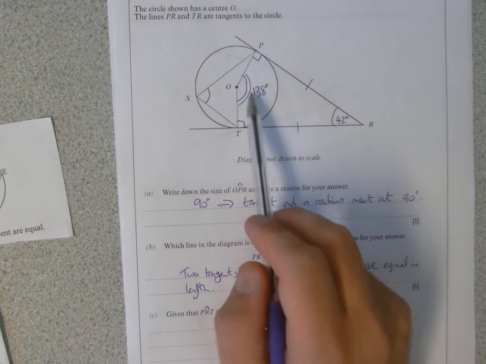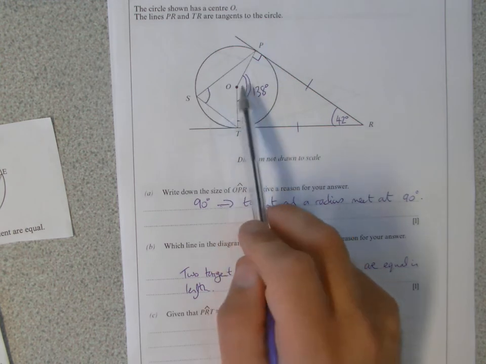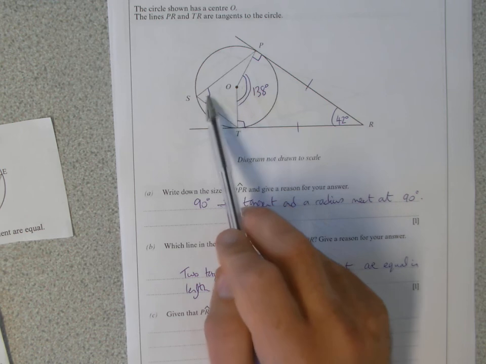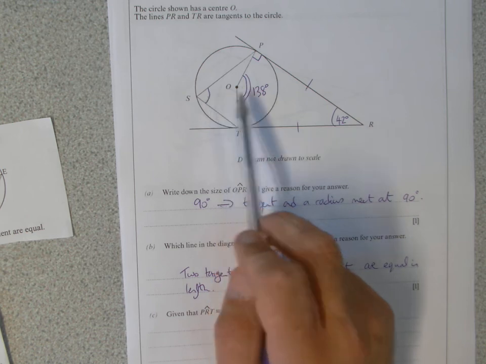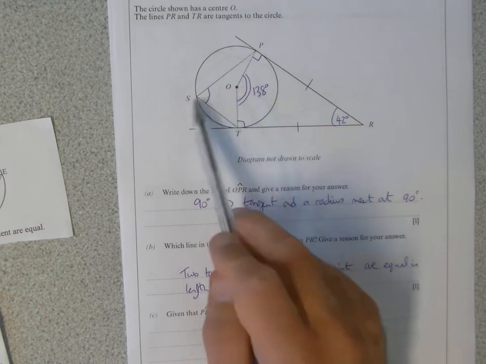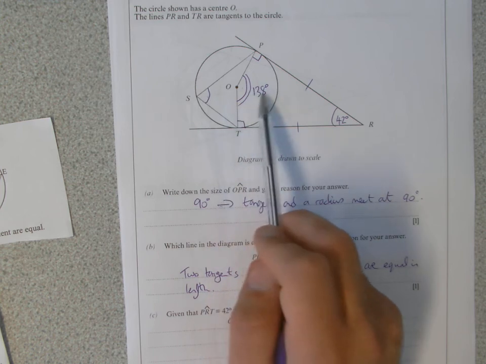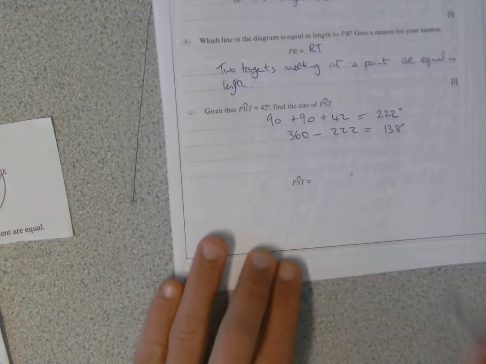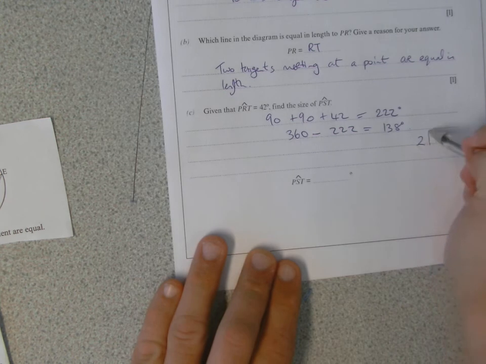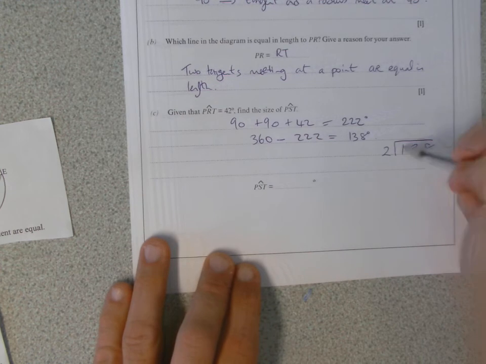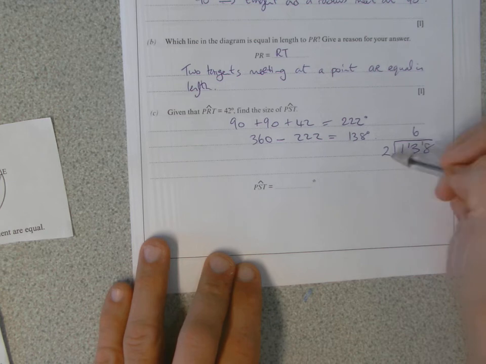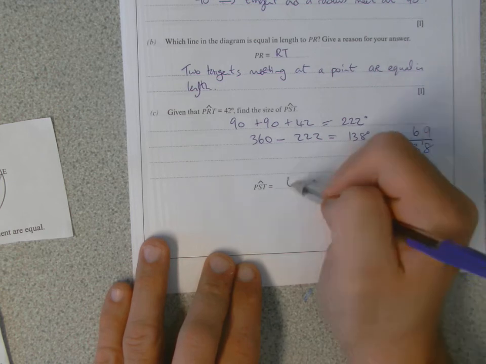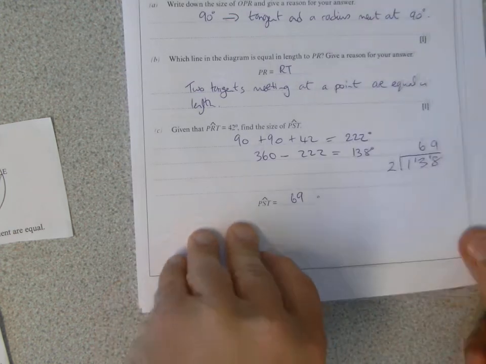And then what's great about this is we use the other theorem. Remember, the angle at the centre is double the angle at the circumference. So if that's 138, this is double this, so all you have to do is halve it. If this is a calculator paper, you could just halve it in your calculator. Or if not, you could use the bus stop method. 2 into 1 doesn't go. 2 into 13 goes 6 times, remainder 1. 2 into 18 goes 9 times. The answer is 69 degrees.